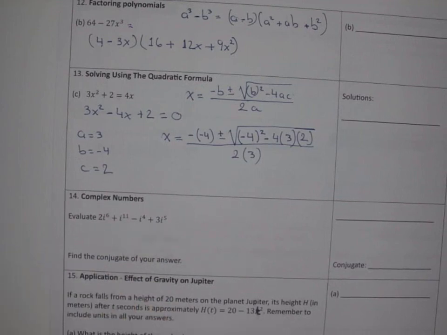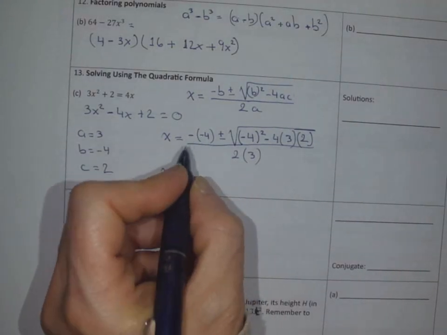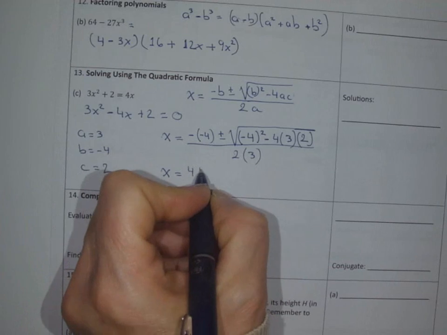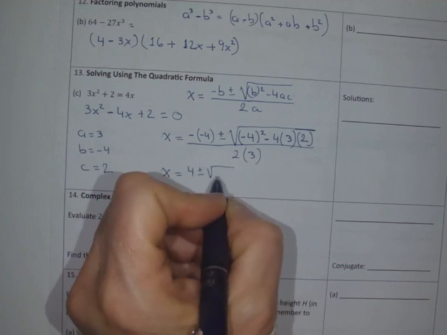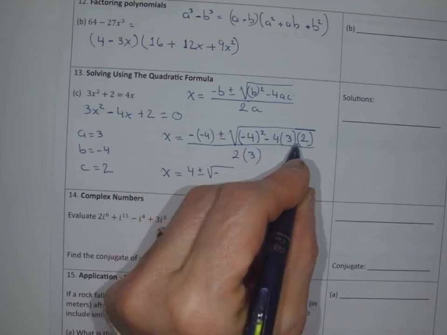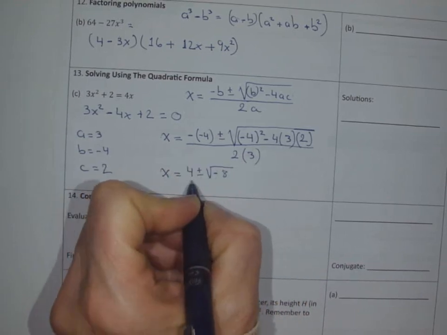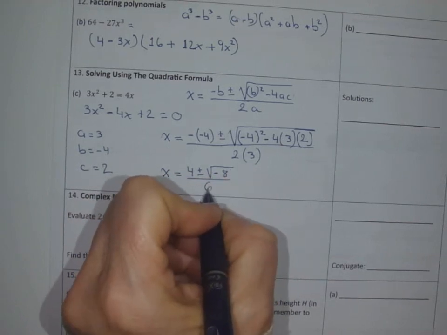So negative, negative, let's simplify that to a positive, plus or minus. Okay, what did I say that was? 16 and negative 24, so negative 8. And 2 times 3 is 6.